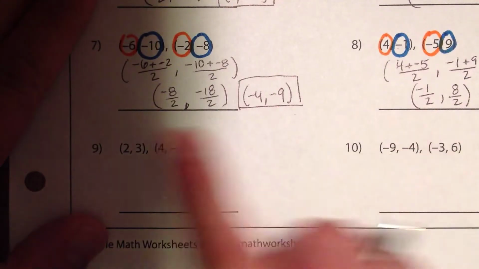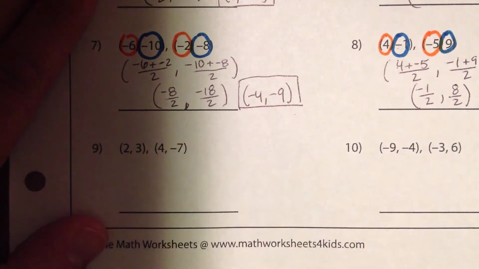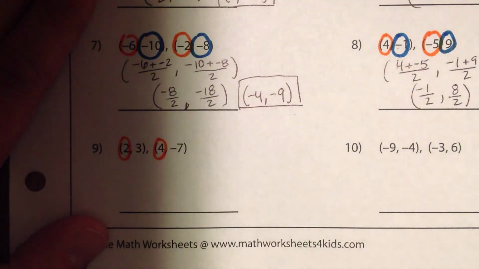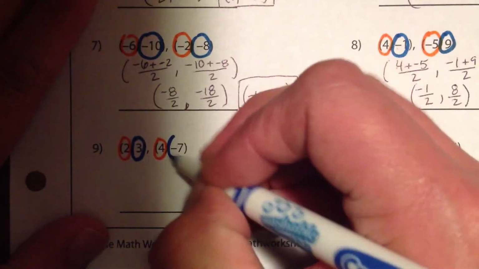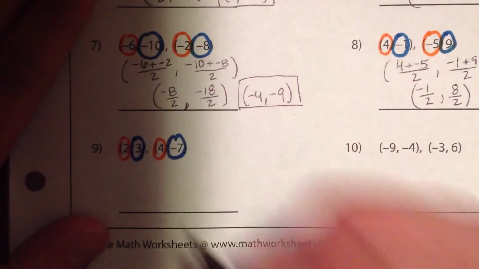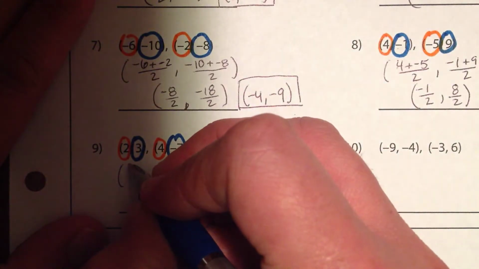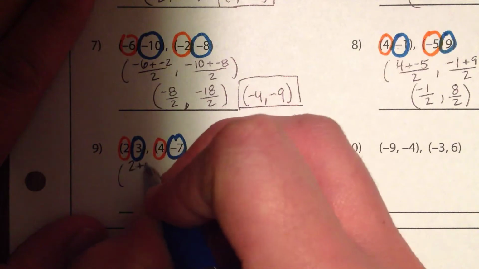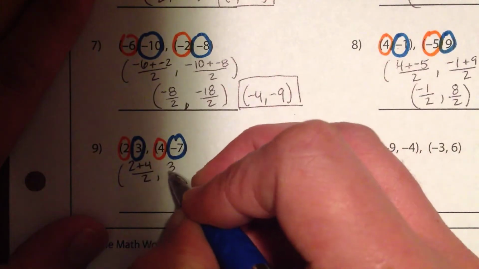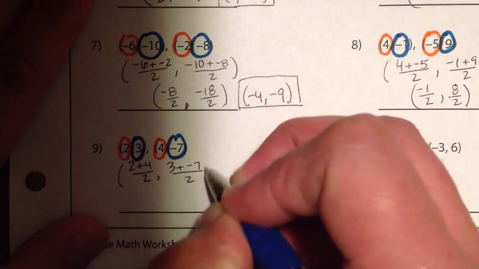And finding the midpoint between (2, 3) and (4, -7). Again, I'm looking for my x's, which are 2 and 4. My y's, which are 3 and -7. I'm going to add my x's and divide by 2, 2 plus 4 divided by 2. Add my y's and divide by 2, 3 plus -7 divided by 2.